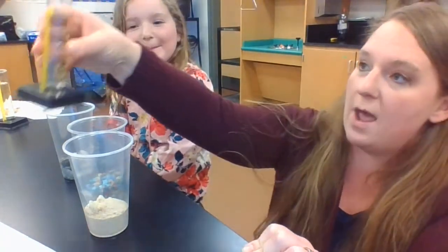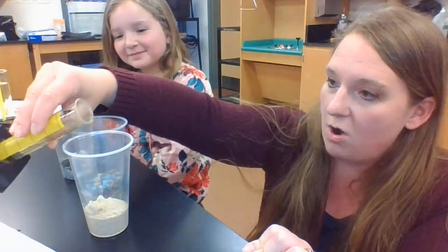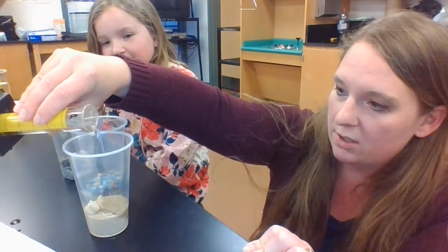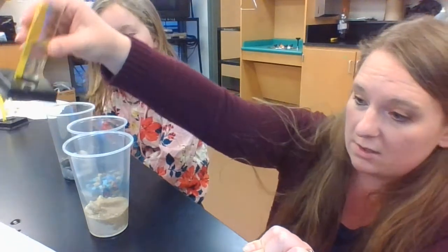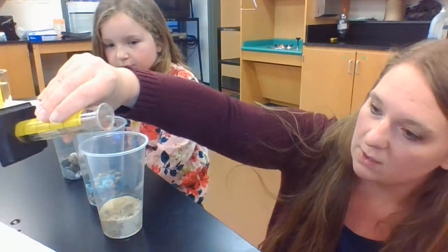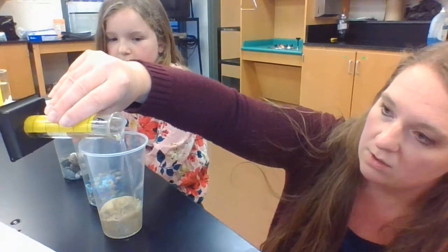So you slowly add the water in until it fills all the way up. And I measured each amount, so each one contains about 100 milliliters of sand, gravel, and water. So it's still not wet all the way through. So we got to make sure it's wet all the way through.